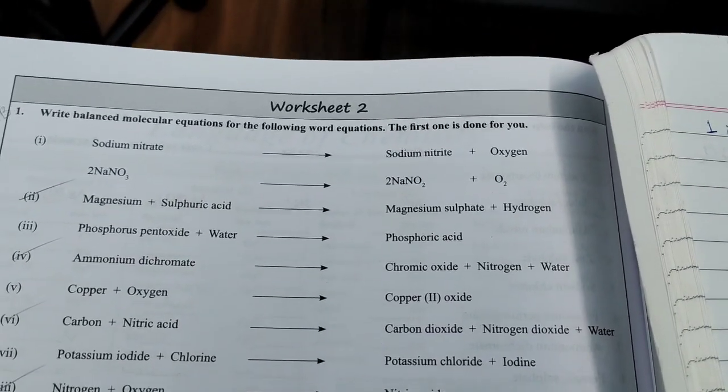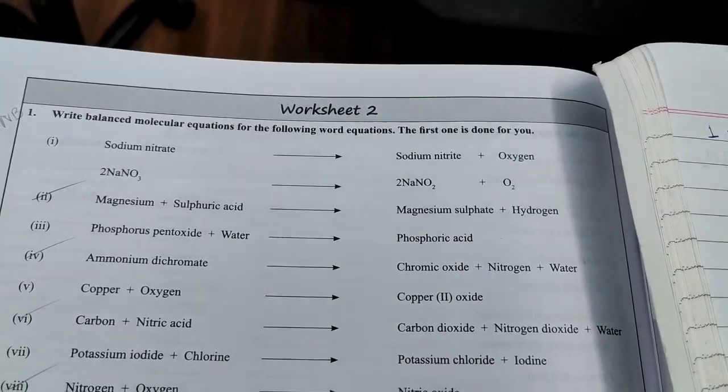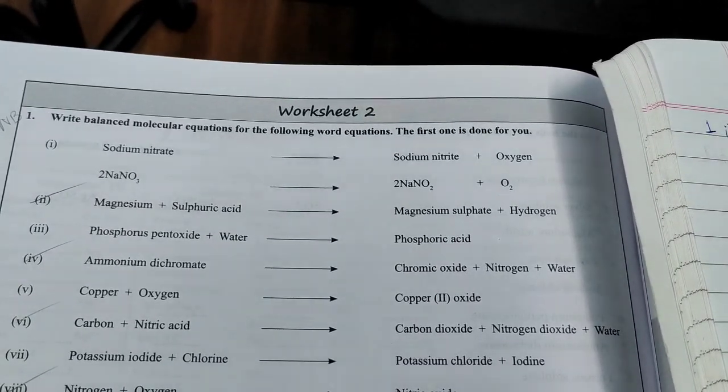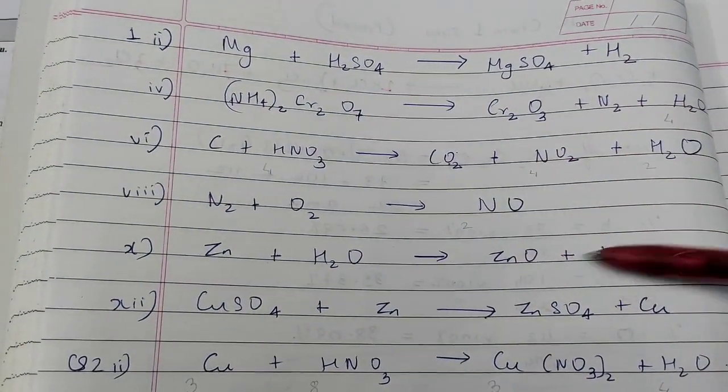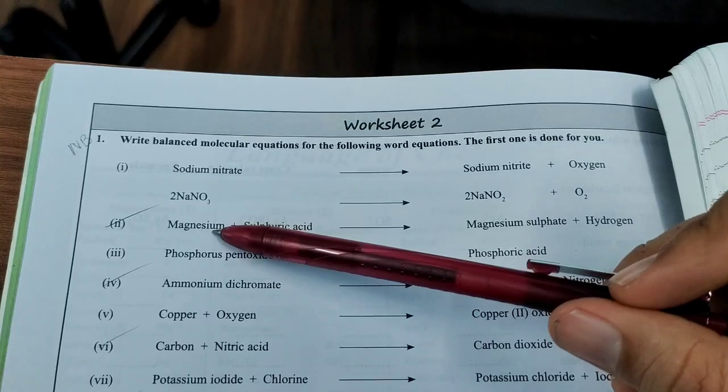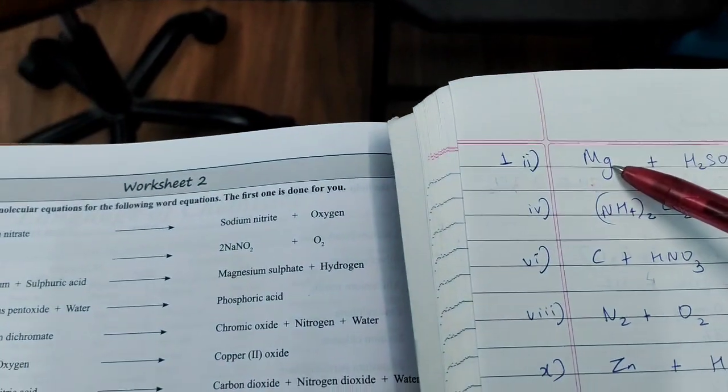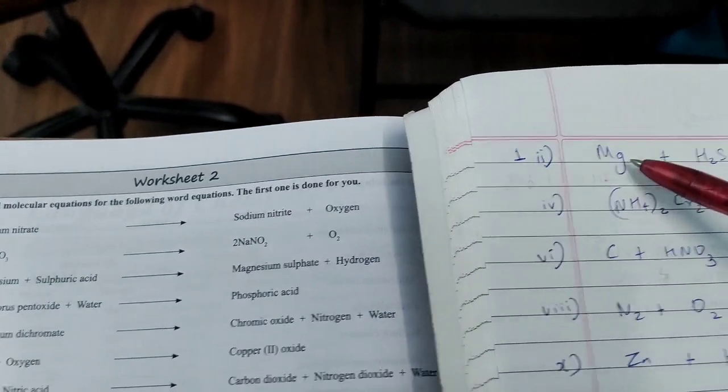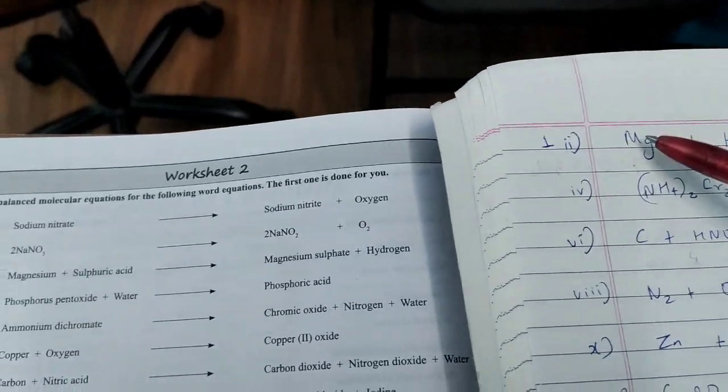Next, page 116, worksheet 2, question 1, balancing equations. First of all, they have given word equations, so we will have to write it in the molecular formulae form, and then we'll balance it. Remember, whenever we have a metal, it's monoatomic, just Mg, not Mg2 or something. And it's an element, so the valency doesn't matter.